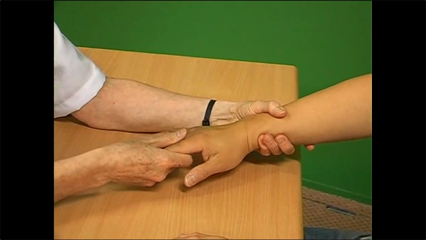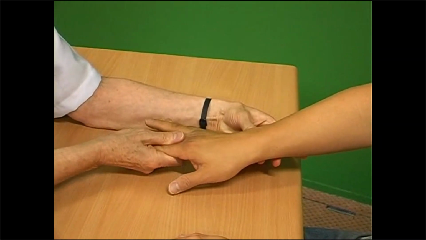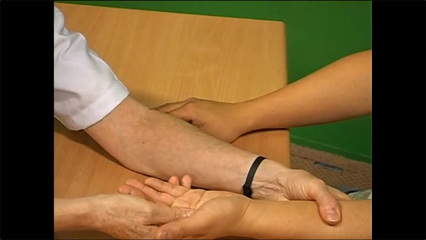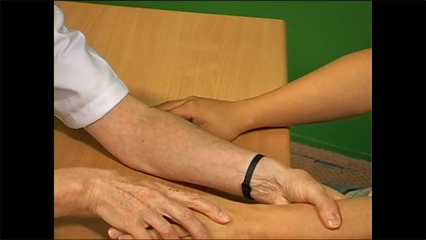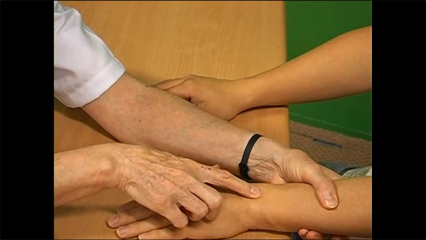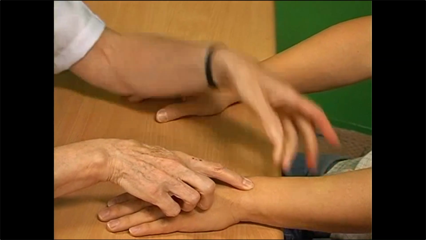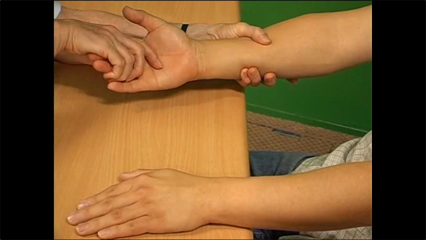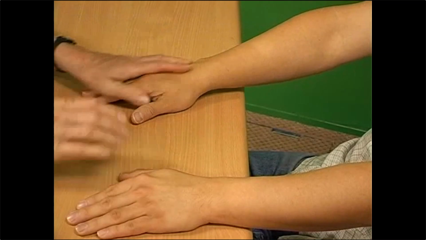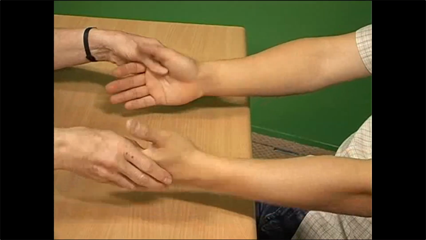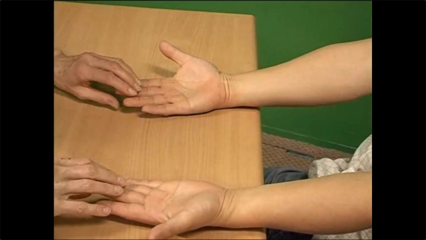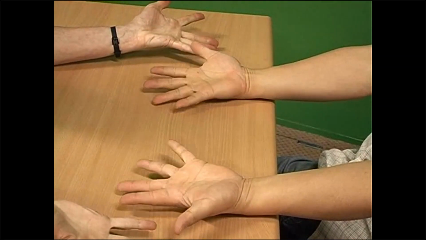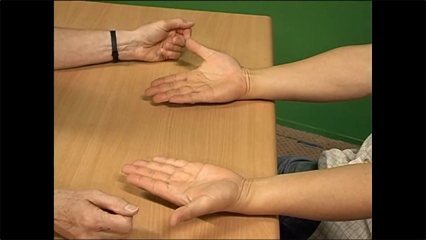You can, if you wish, also test radial deviation and ulnar deviation, and supination and pronation. Now these of course do not take place at the wrist but at the radio-ulnar joint, but they are very important functional movements. Then I need to check finger and thumb movements. So finger movements, flexion and extension, abduction and adduction of normal range.